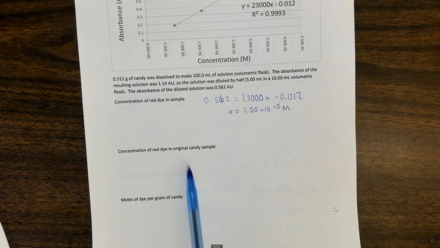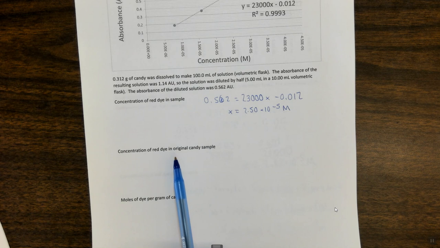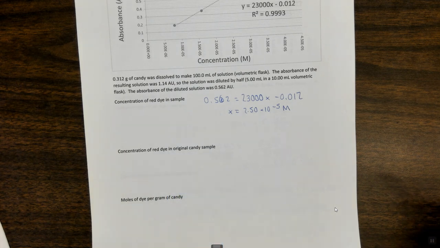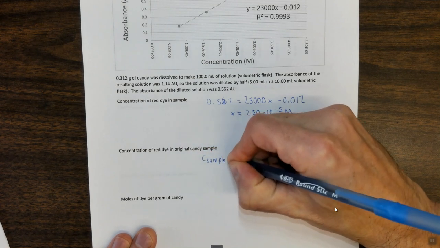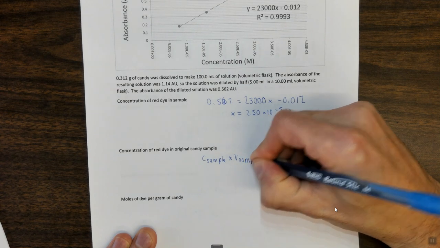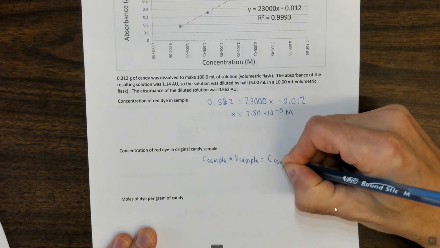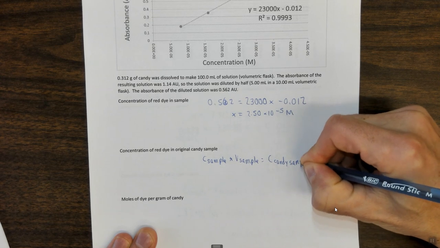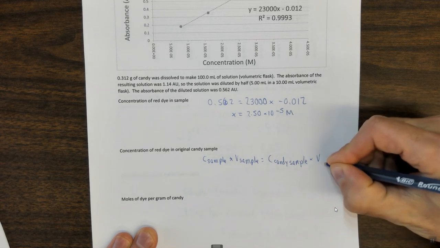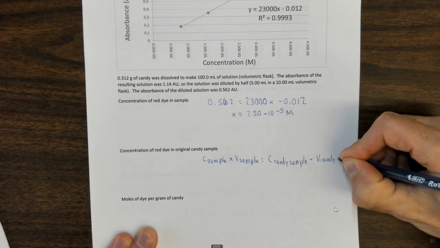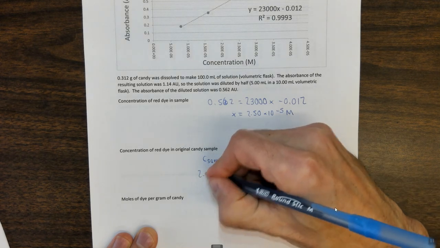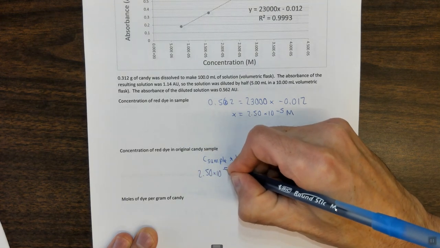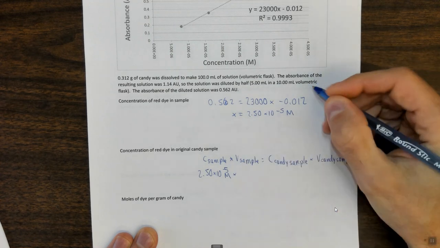Well, in this case, since I had to do that second dilution, I need to find the concentration of the red dye in the candy sample. So here, C diluted sample times V sample equals C candy sample times V candy sample. Notice that it's not the actual candy itself, it's just the original candy sample. In this case, my concentration in the sample I just found, 2.5 times 10 to the minus 5 molar, times the volume of the sample.